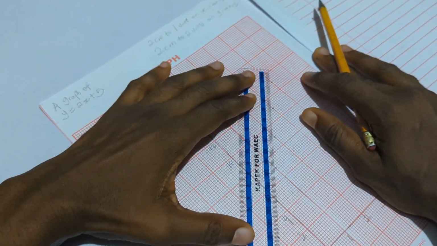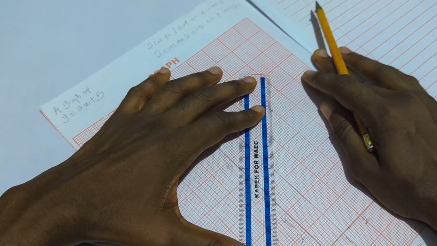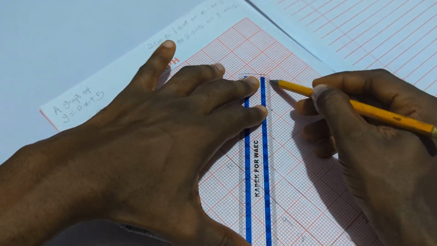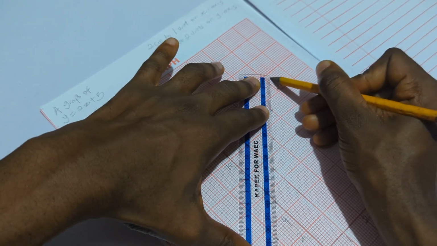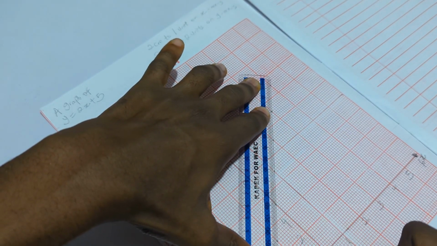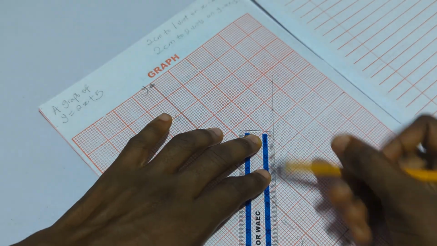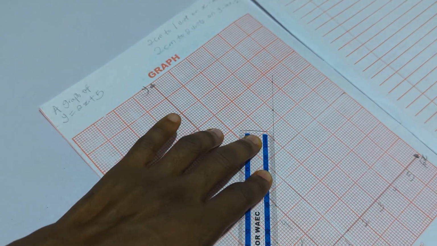So you pass your ruler across all the points. In this case, my ruler can't reach all the points anyway, so let me just pick. I have the majority of them here, so I will draw the line across them all in one sweep like that. Now I've passed it across that, the last one remains, so I still have to follow it so that it touches the last one.